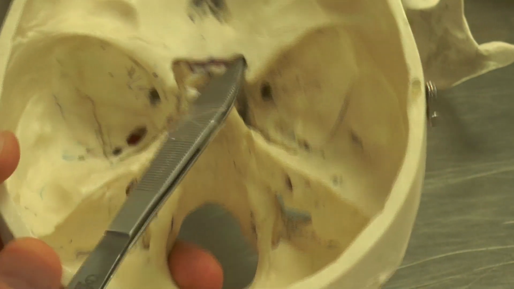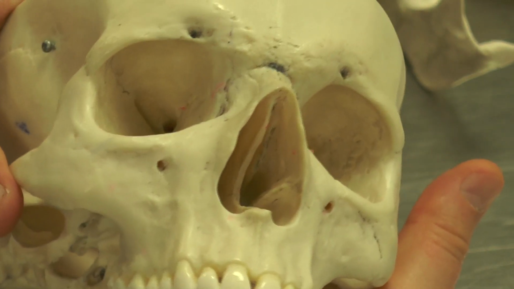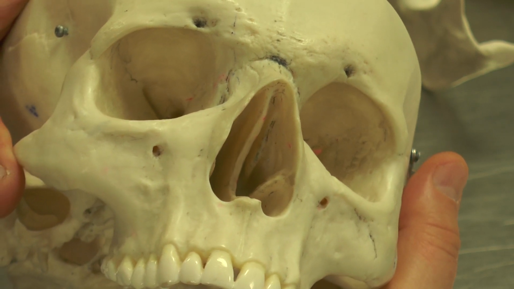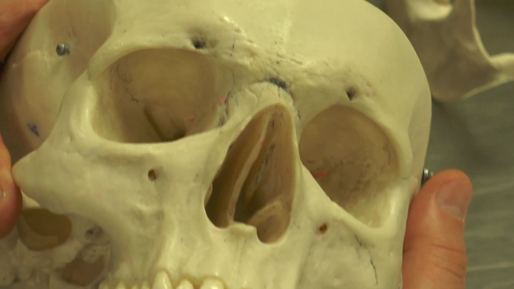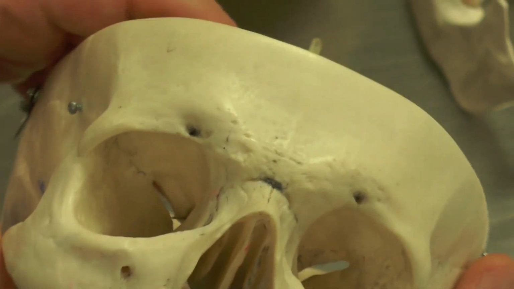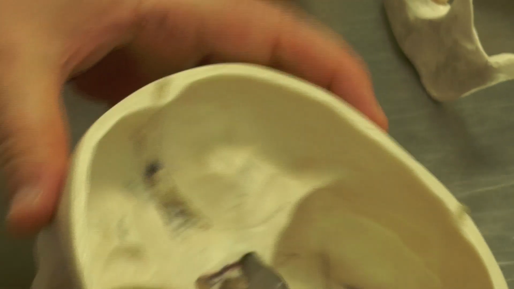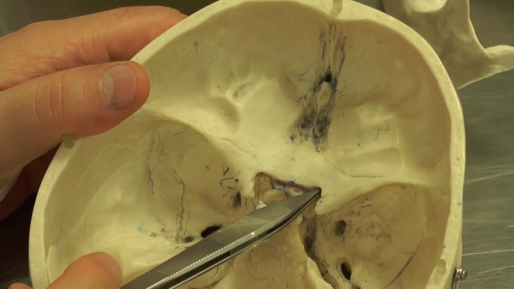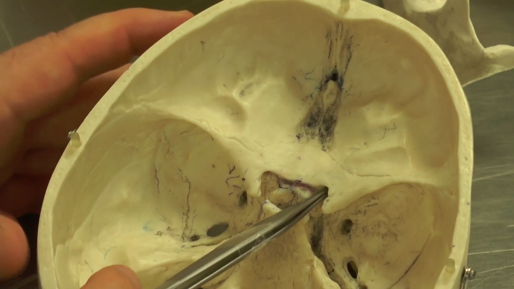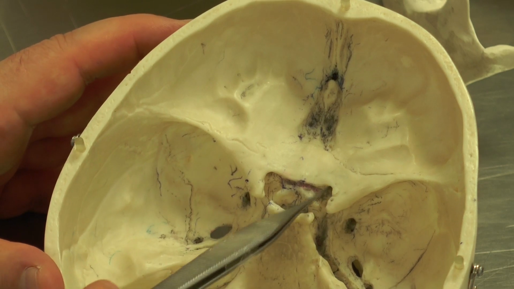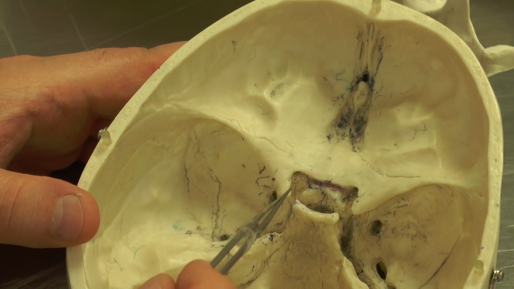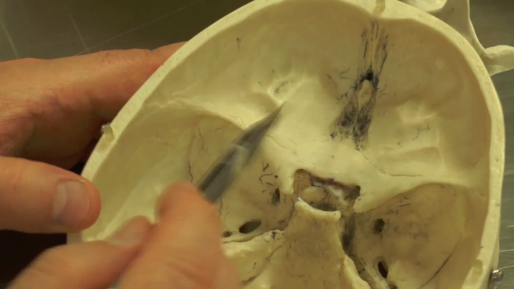As you can see, the optic canal passes through inside the orbit, and what passes through this optic canal is the optic nerve and the ophthalmic artery. So you have the optic nerve, the second cranial nerve, and the ophthalmic artery passing through this optic canal. Basically, this is the lesser wing of sphenoid. What else do we have here? This is the body of sphenoid. So this is the anterior cranial fossa.